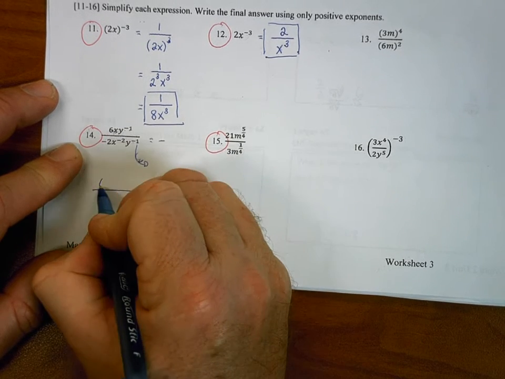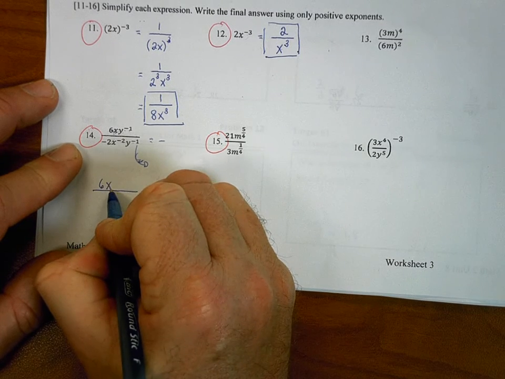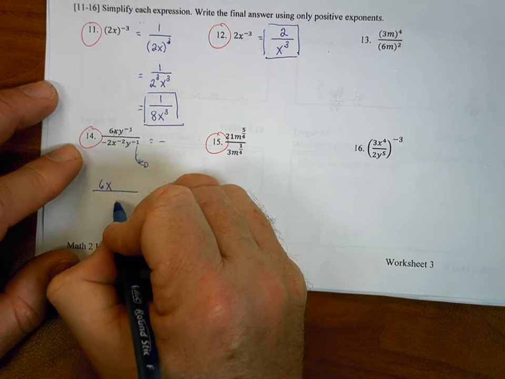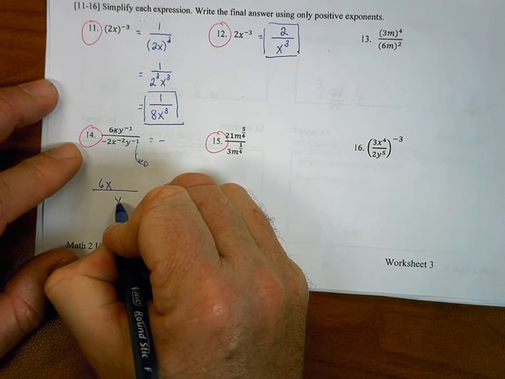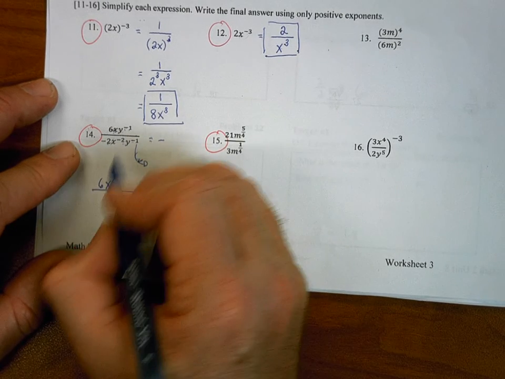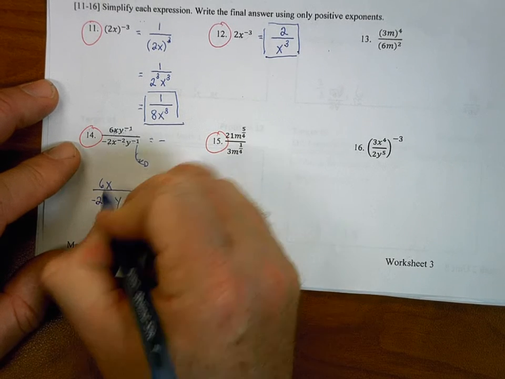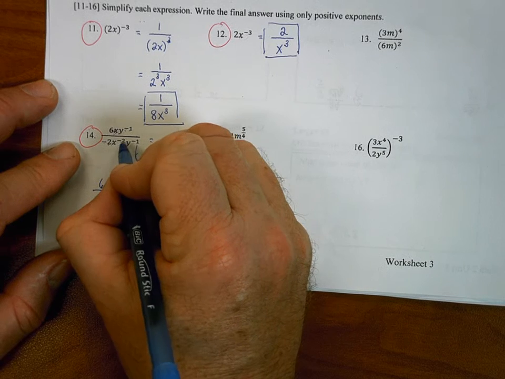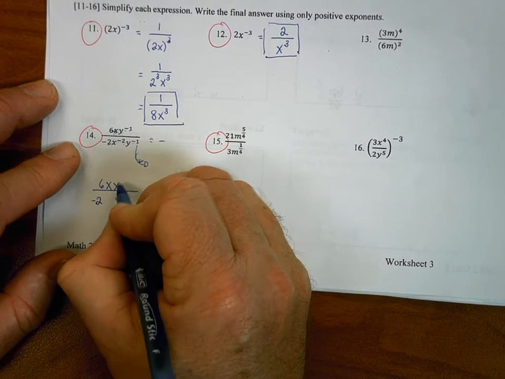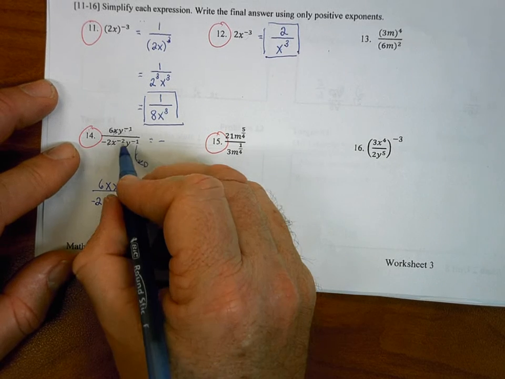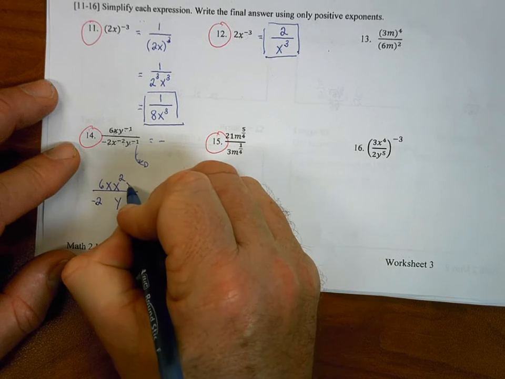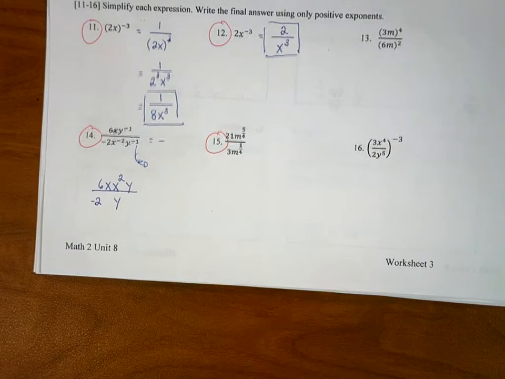So the 6 will stay where it's at. The x will stay where it's at. The y to the negative 1, I'm going to have to move to the denominator of the problem. Now I'm going to simplify the denominator. The negative 2 will stay where it's at. The x to the negative 2 power has to be moved up to the numerator. So I'm going to have an x to the positive 2 power in the numerator, and that y to the negative 1 will have to get moved up, so then we would have a y on the numerator.